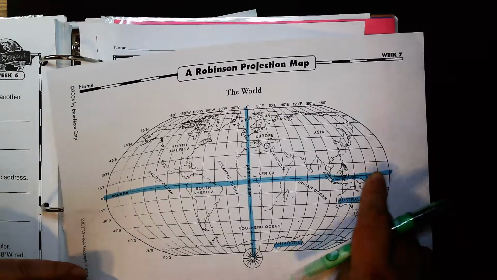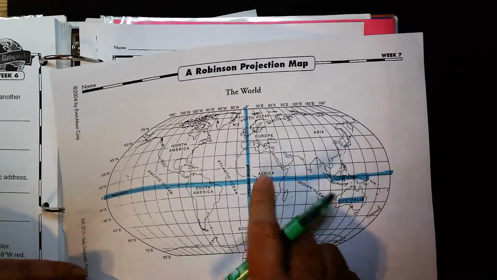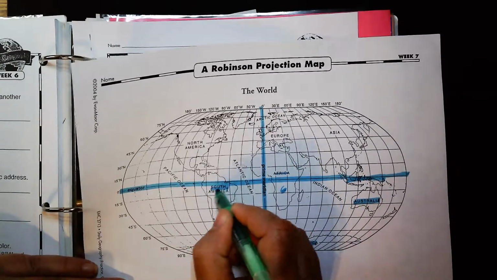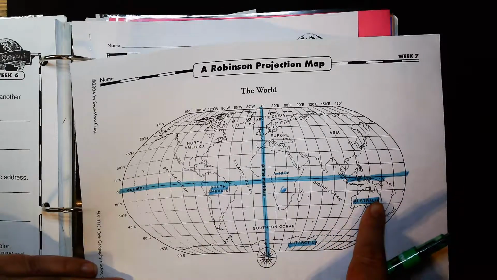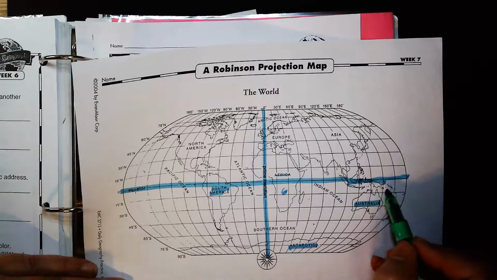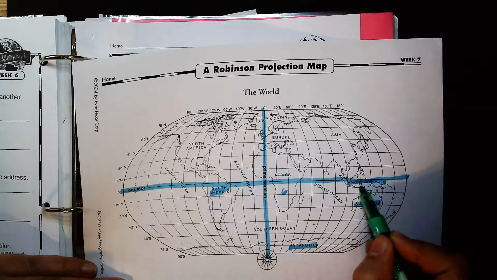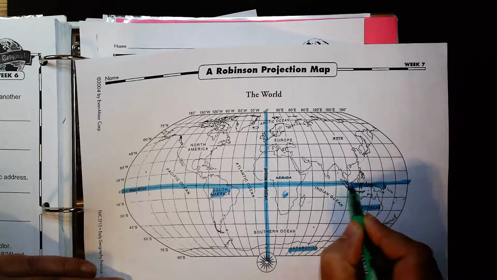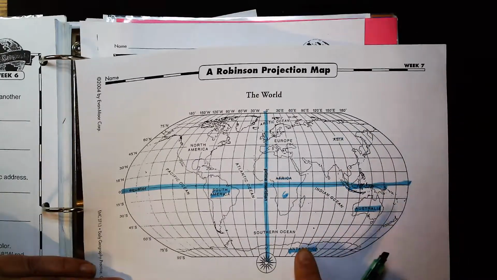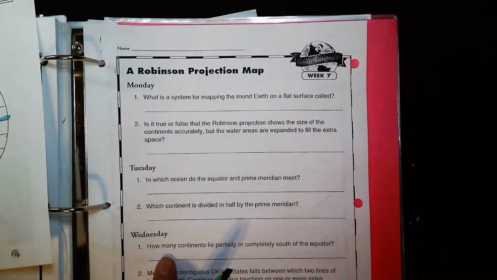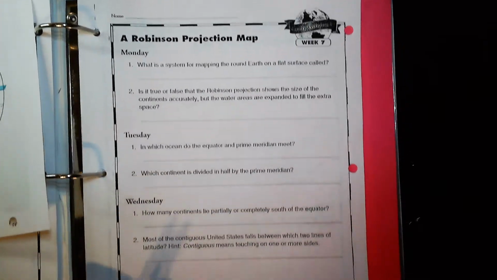Okay, here's another continent. That's Australia. That's completely below the equator. Here's part of this one. That's Africa. Here's part of this one. That's South America. One, two, three, four. But what is this here? That's just a tiny little bit. Oh my goodness, that is a tiny little bit of Asia that comes down in here. So one, two, three, four, five. Aren't we glad they didn't ask us to write them all? This says how many, so the answer is five.